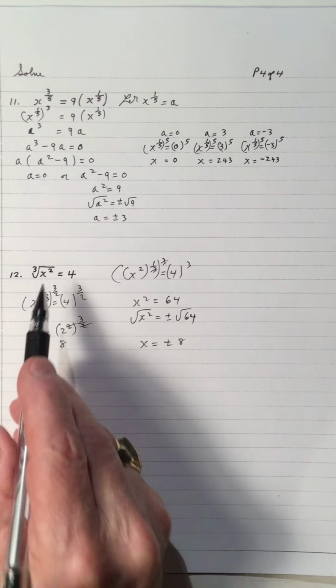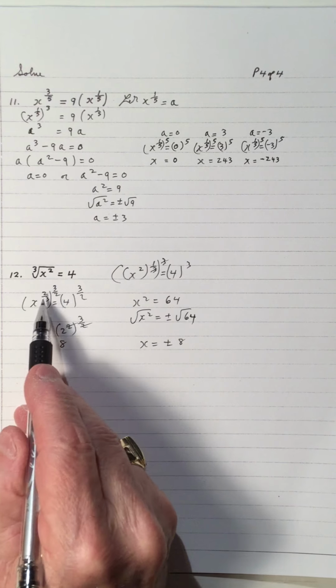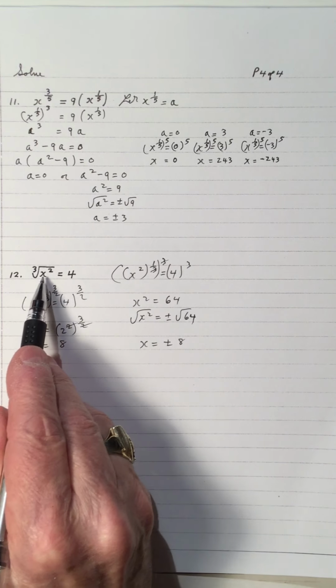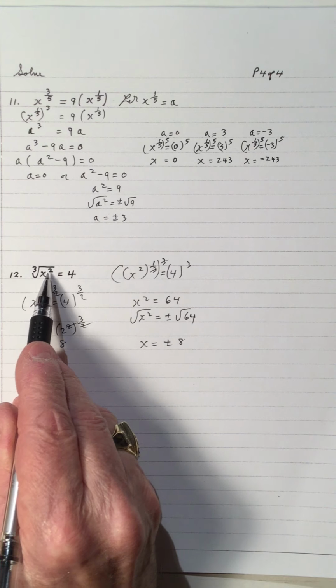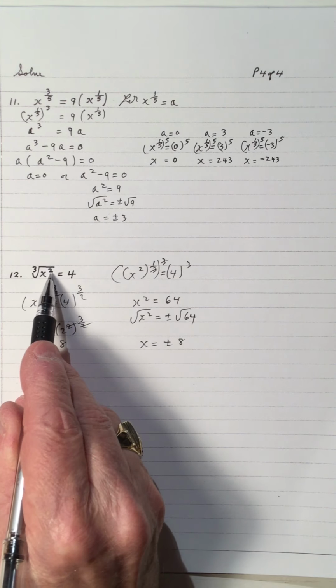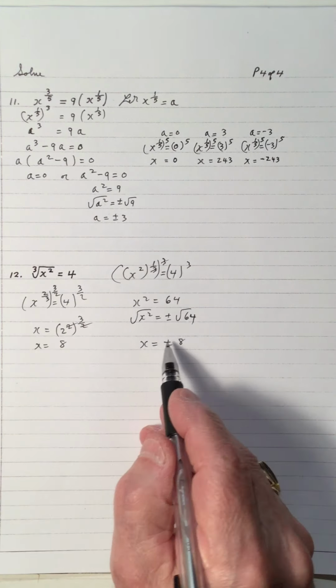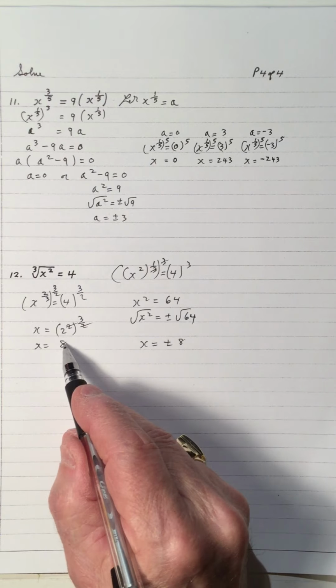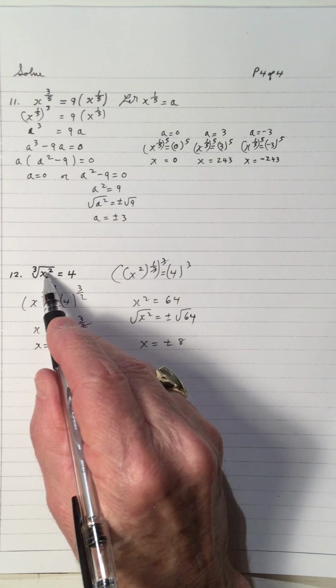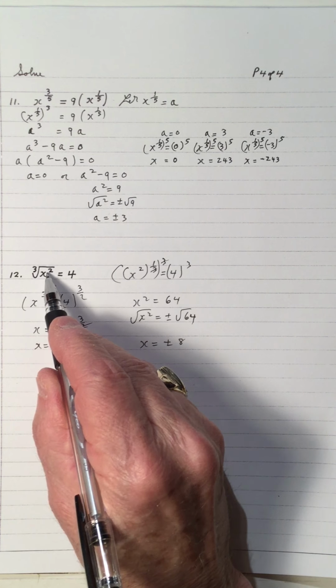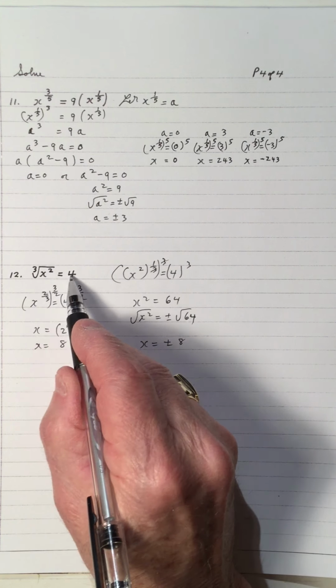So really, with this square, you got to be careful, because if you take 8 and square it, you get 64. If you take negative 8 and square it, you'll still get 64. So there's two answers. If we did it the first way, you just get 8. But remember, because it is squared, there's 2 numbers that we can square to give us the 64.